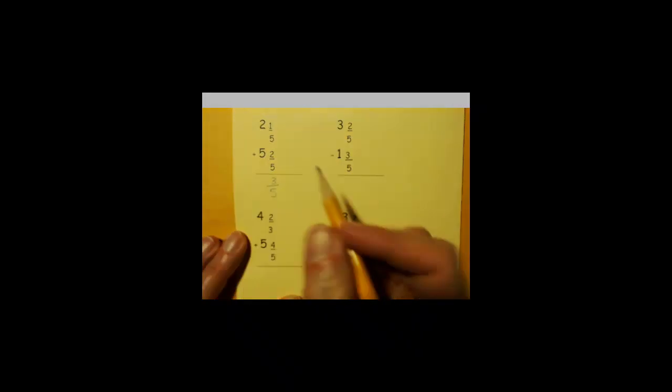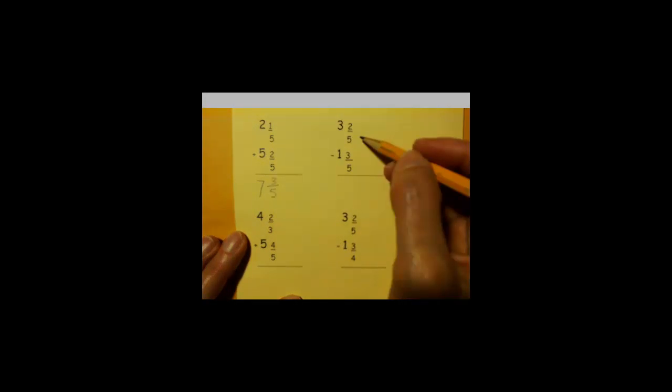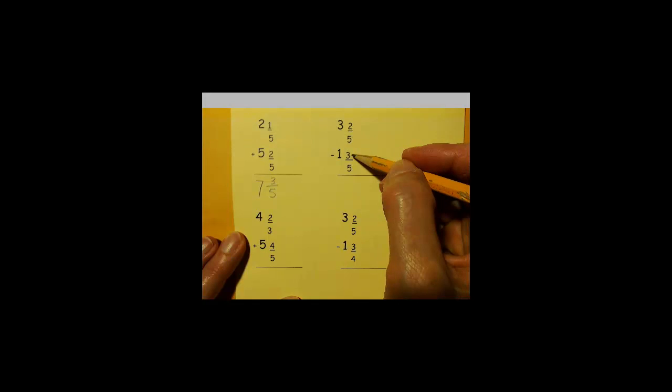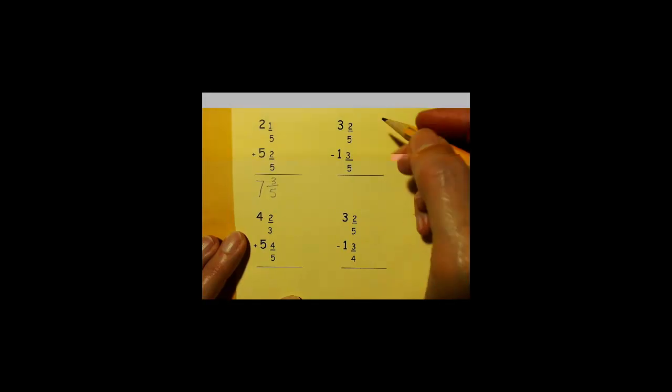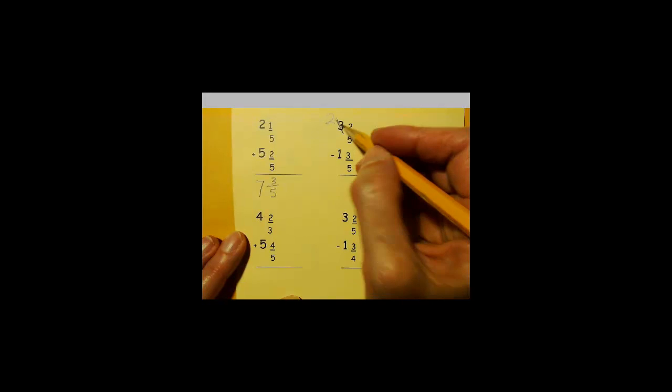In this next one, we have like denominators, but we have a dilemma. When we start with our fraction component, 2 minus 3 is not going to be possible. And so we're going to have to do a little bit of borrowing here. So we're going to borrow from this whole number, and that would leave us with 2. But that 1 that I'm borrowing, I want to write it as 5/5, because 5/5 is another way of writing 1, but it's just in fraction form.